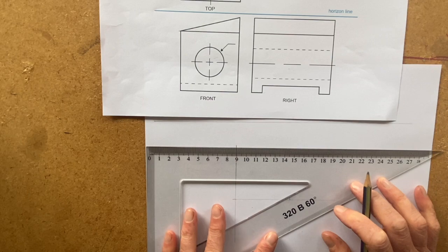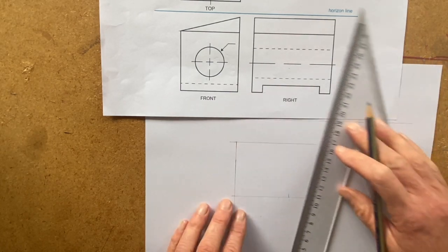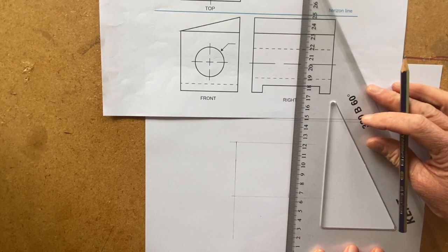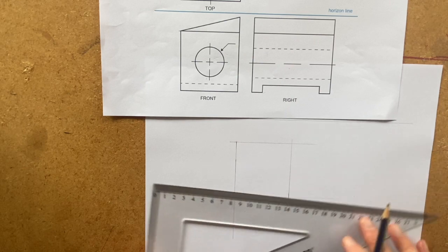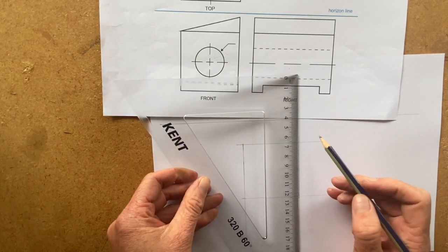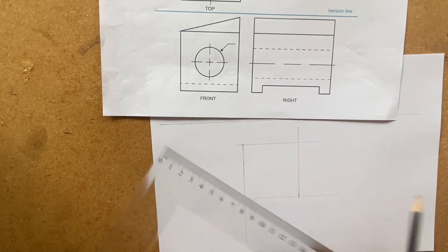Now I want to make sure all my lines are perfectly vertical. Now I know that that goes up 15 mil.